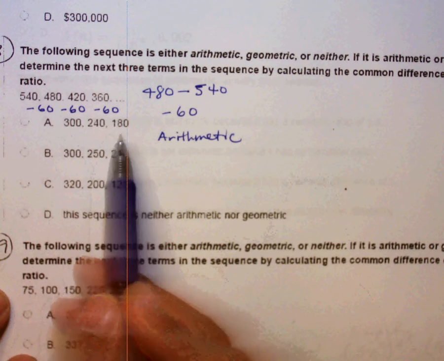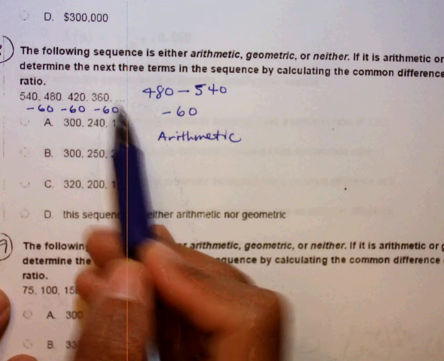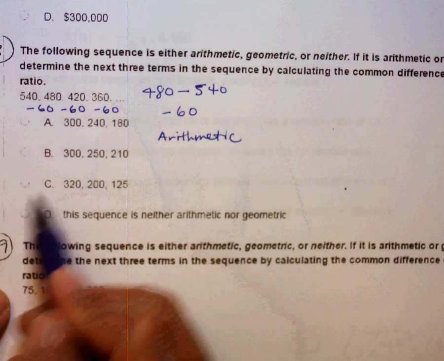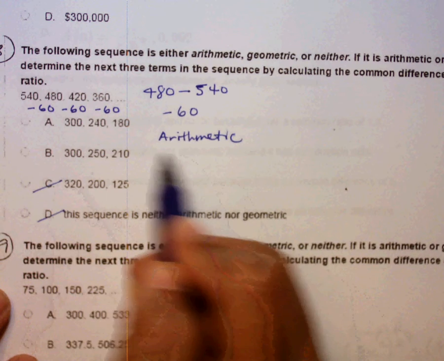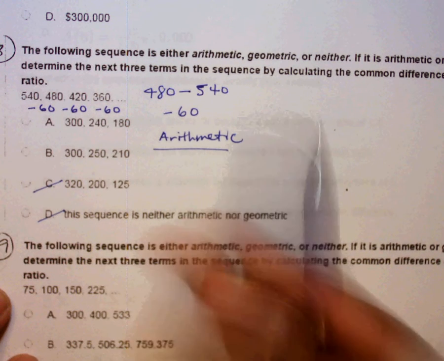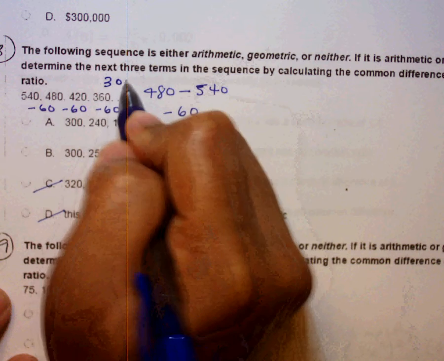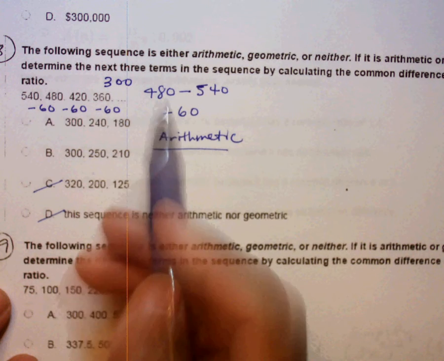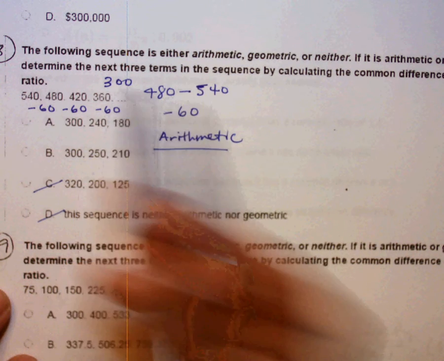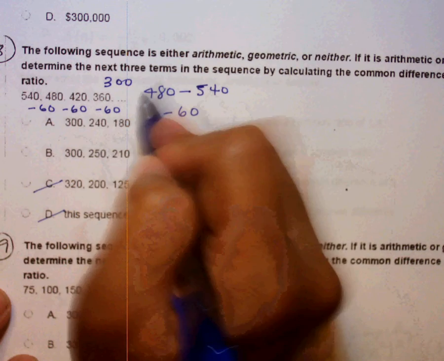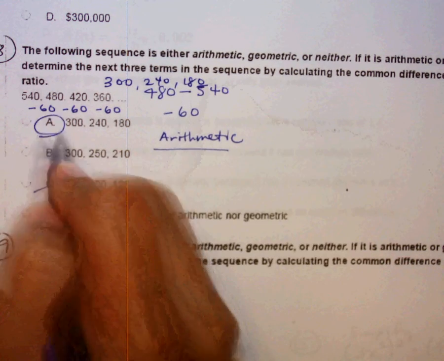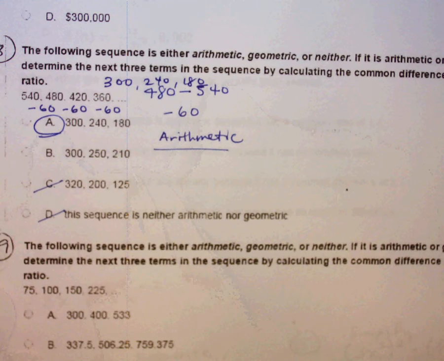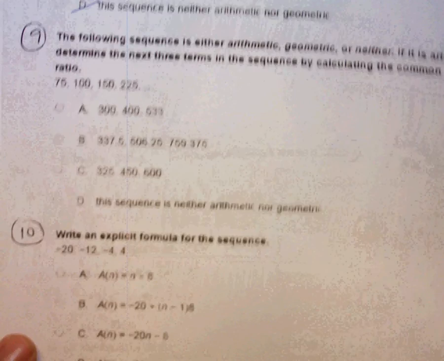Now, what I need to find is the next 3 terms. I'll just subtract 60 from 360, which is 300. So it cannot be C, and it cannot be D because we already know it's arithmetic. So 300 is the next term. After 300, I subtract 60, which gives me 240. And after that, 180. So the correct answer is A.